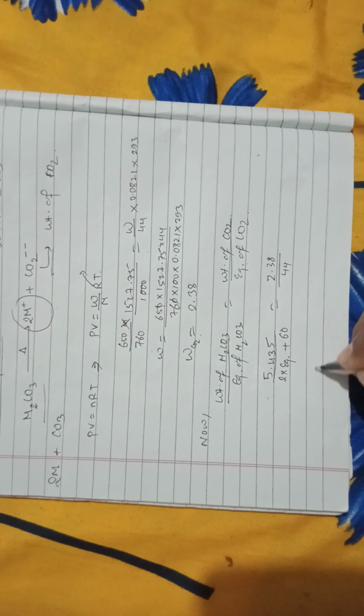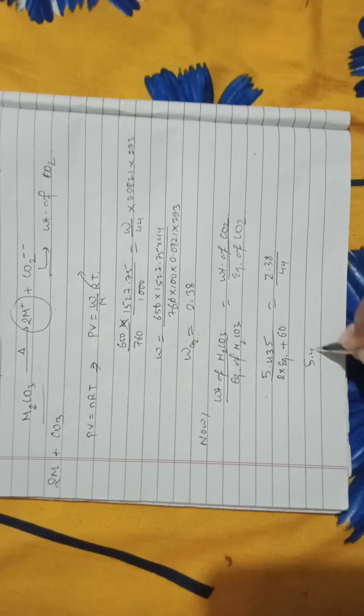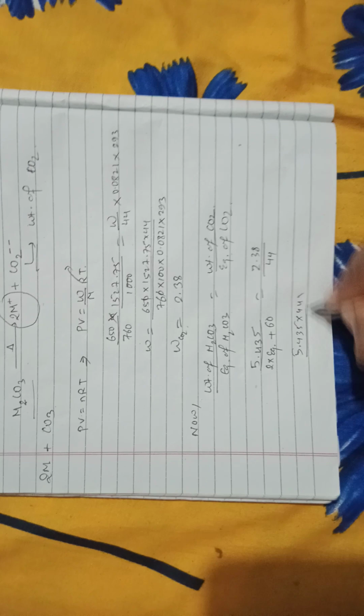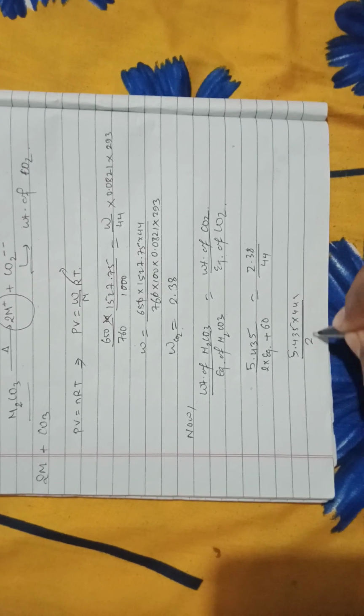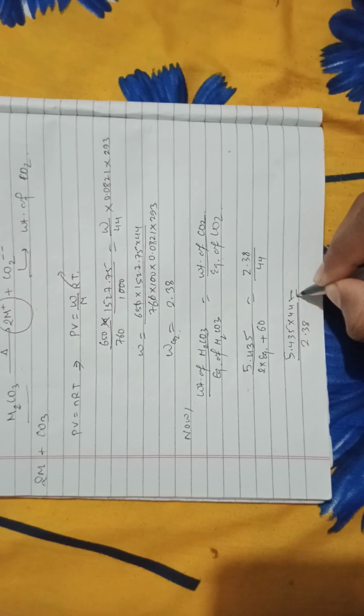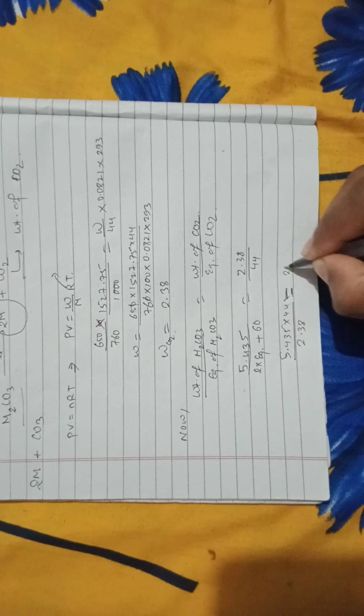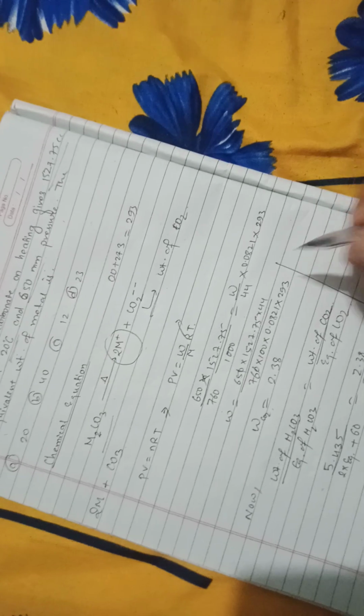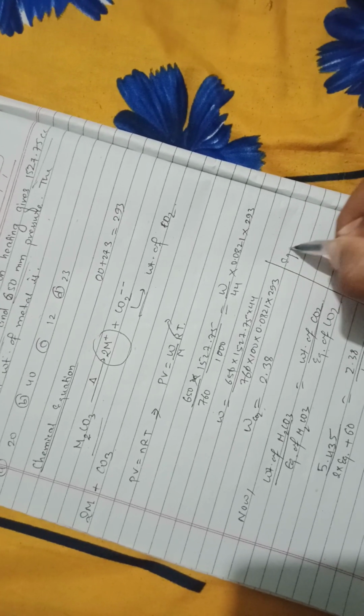Then 5.435 into 44 by 2.38 equals 2 into equivalent weight plus 60. After the calculation we will get the equivalent weight.